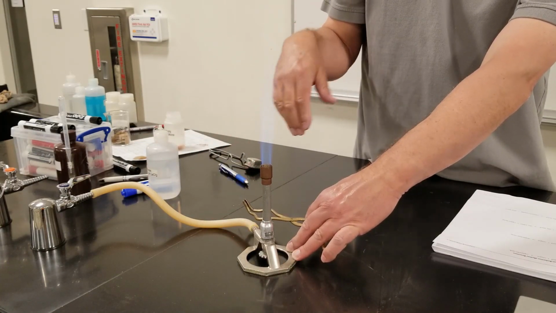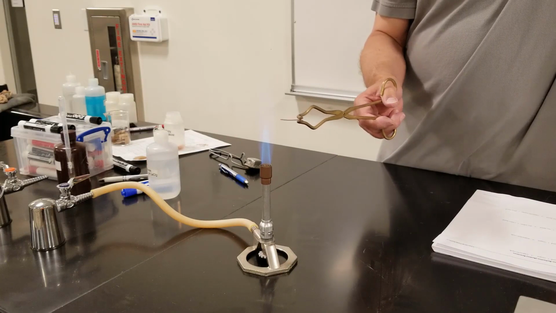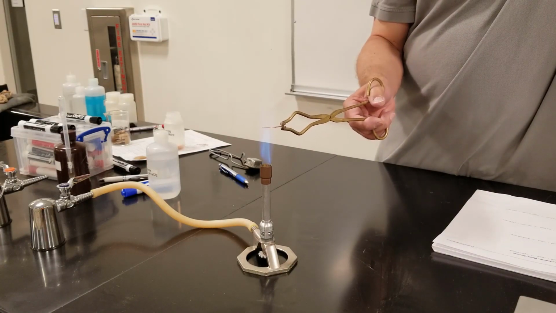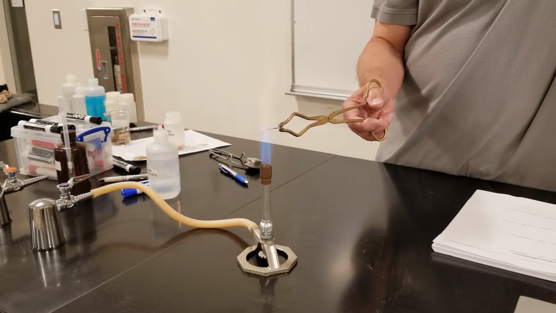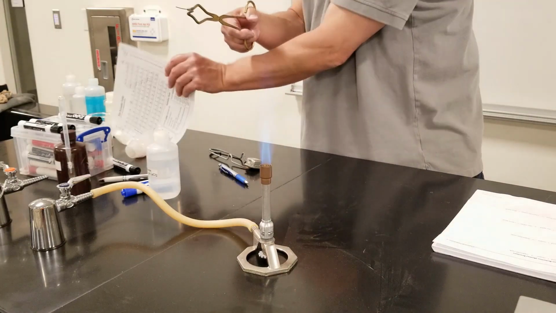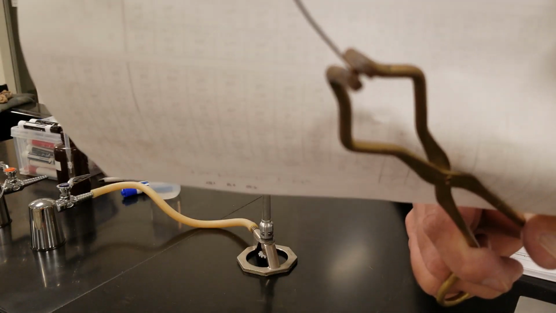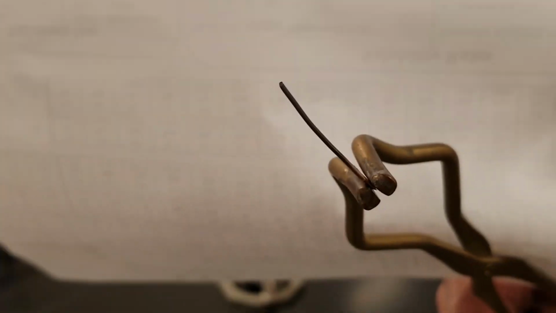Notice I'm not putting my hand through that flame. So now we have a nice hot flame, and we're going to take our copper metal, put it at the very tip of the inner blue cone until it glows red. It's glowing red hot now. And I'll take it out, and hopefully you can see it's no longer that shiny copper metal. It's now kind of black. And that black that you're seeing is copper oxide. So that's copper 2 oxide that's formed because it reacted with oxygen in the air.